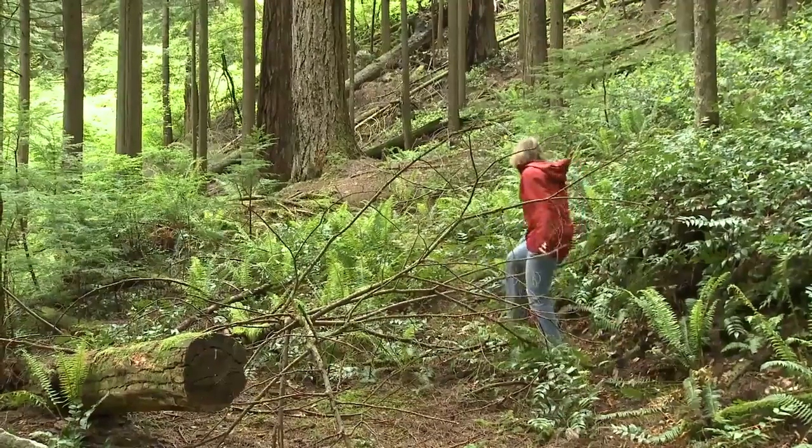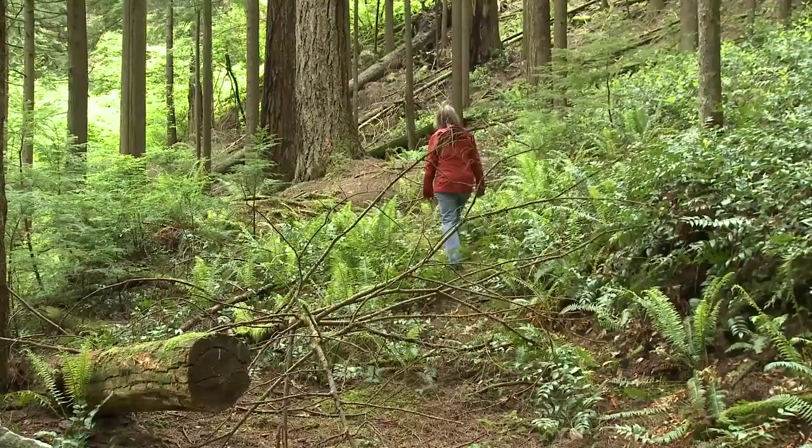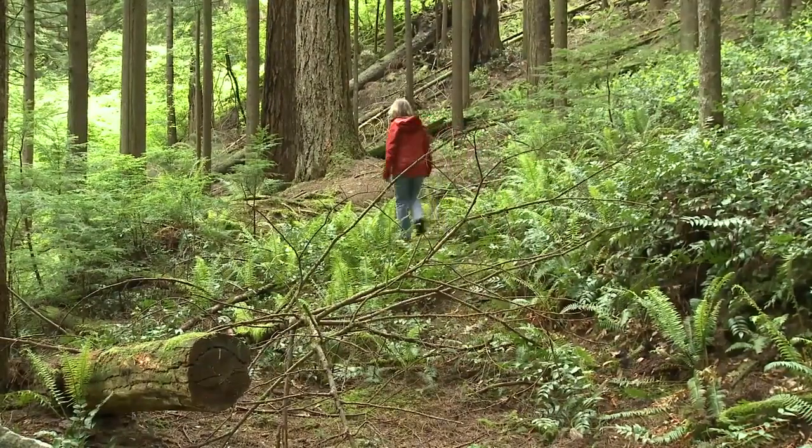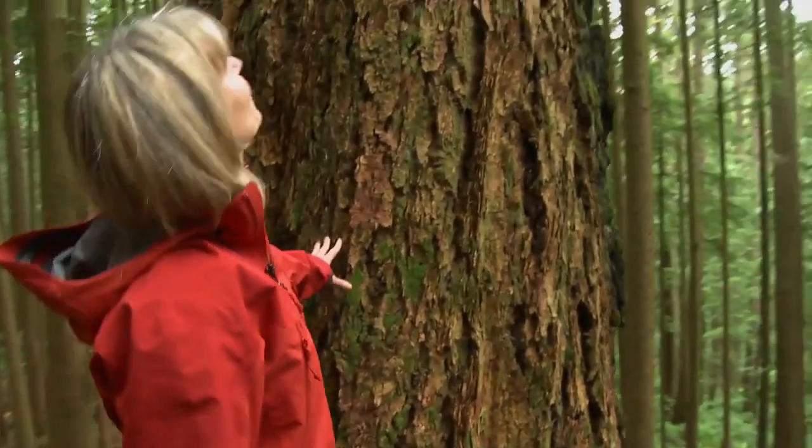The mother trees we think of as the big old trees. They catch your eye when you walk into a forest. This Douglas fir is about 500 years old. It's a massive tree that will have an enormous network associated with it. So you could think of this as a mother tree.